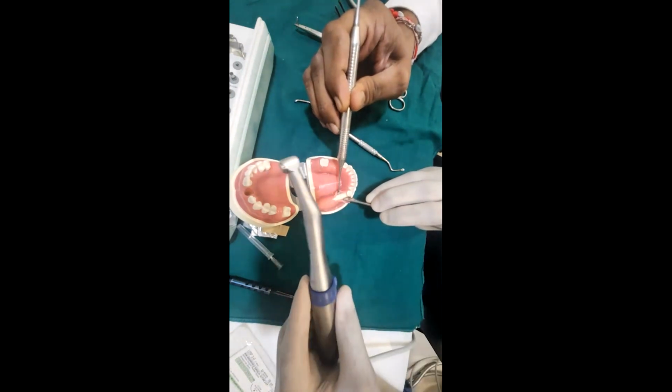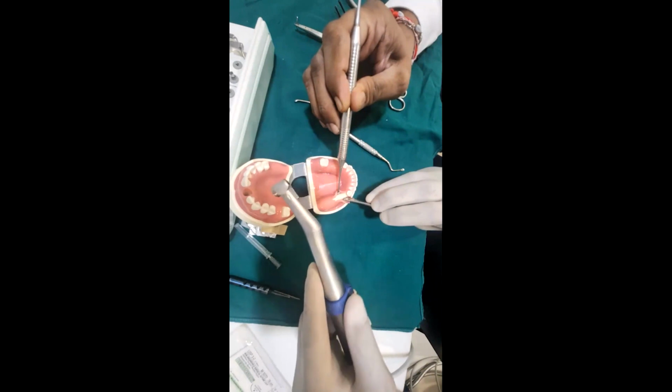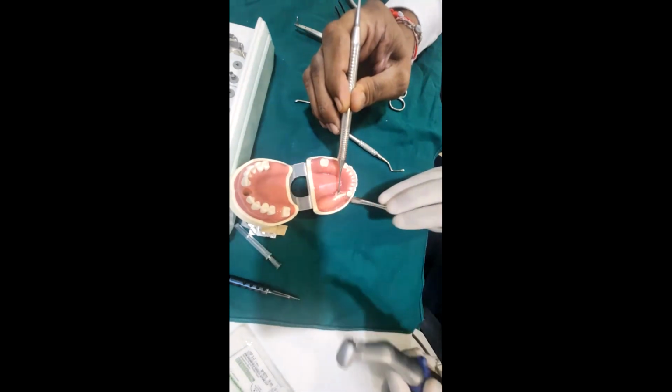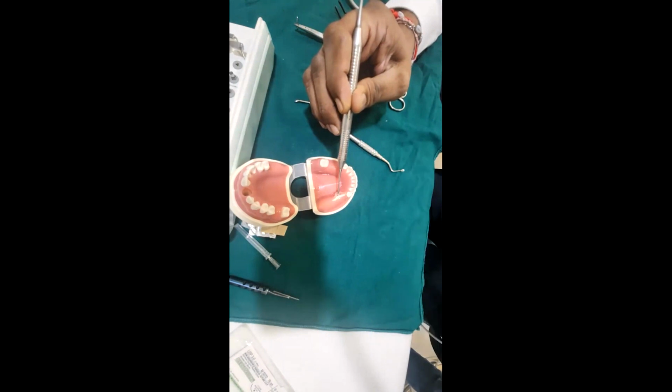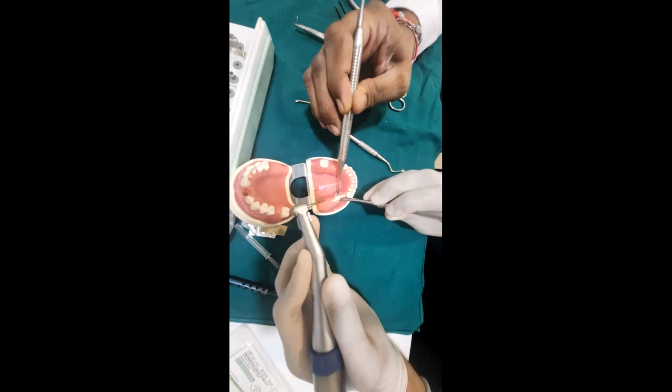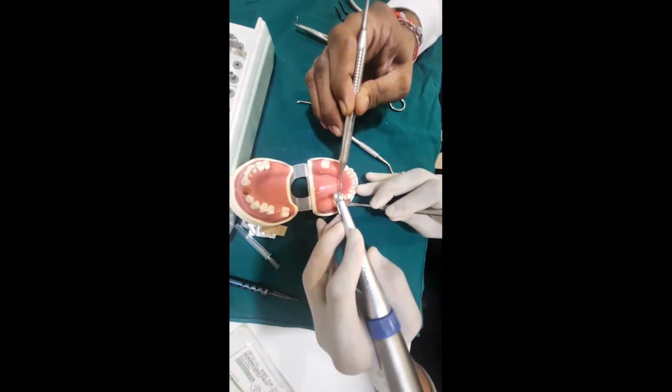This is our implant handpiece. You have the typical implant handpiece, 20:1 reduction. The speed on my handpiece is about 1000 RPM.